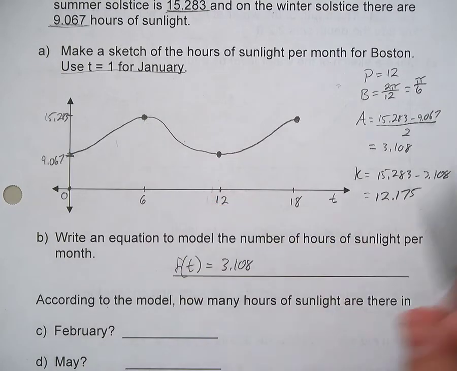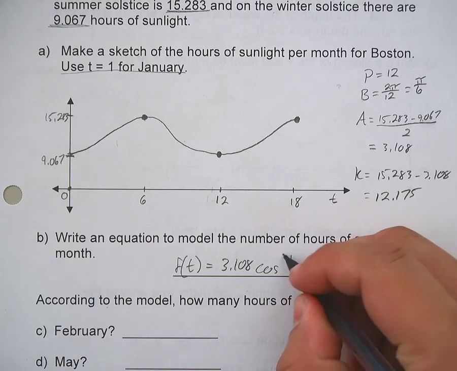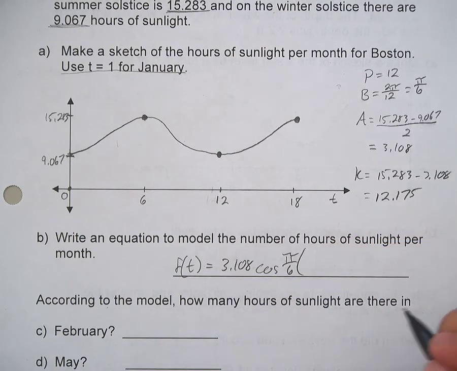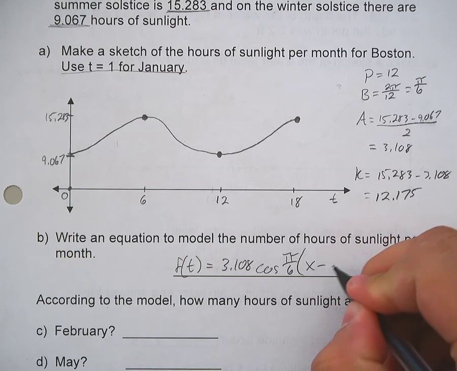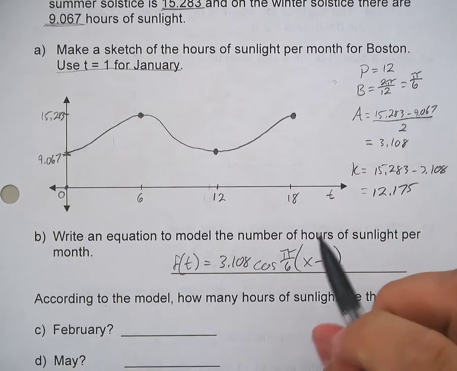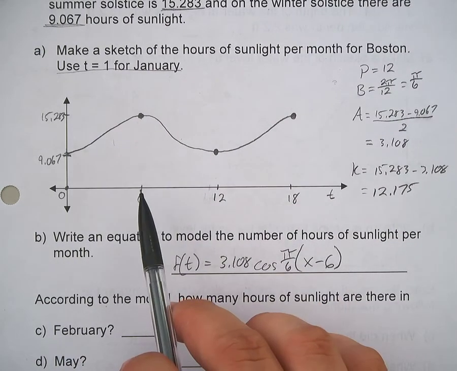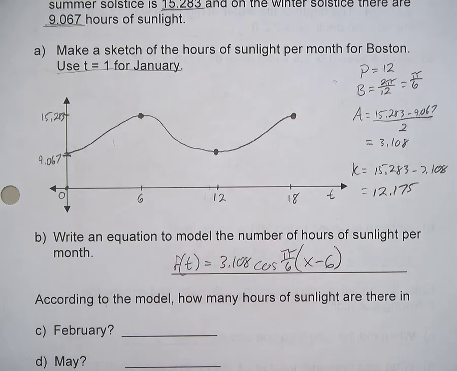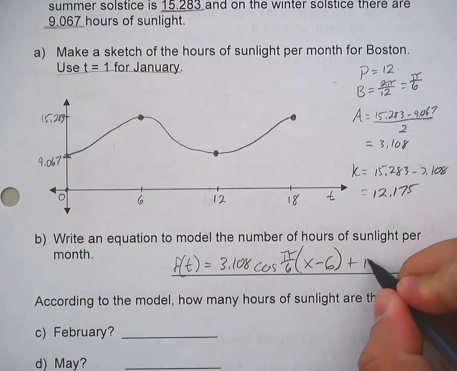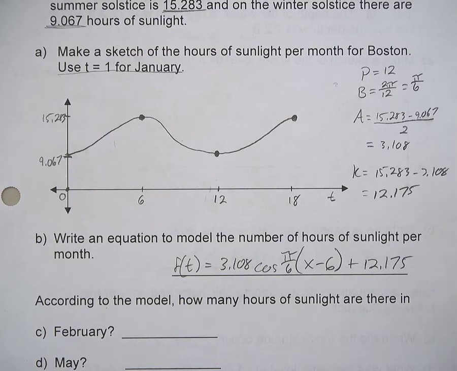Cosine pi over 6 of x minus 6. Why did I do minus 6? Because we moved it right 6 units. Plus 12.175.